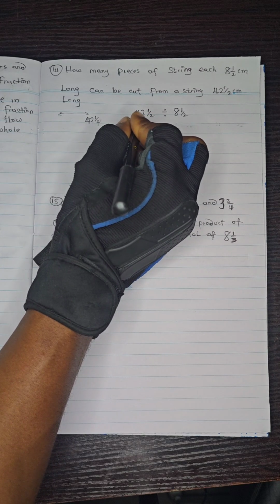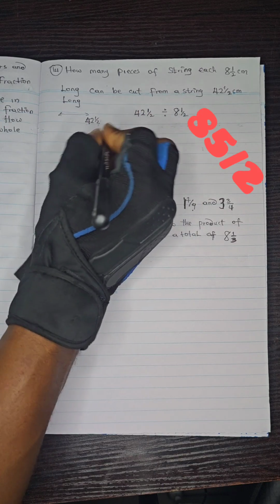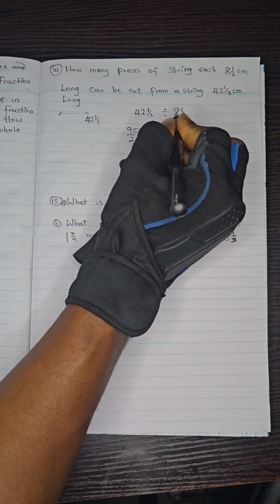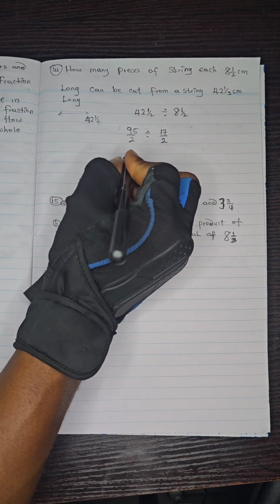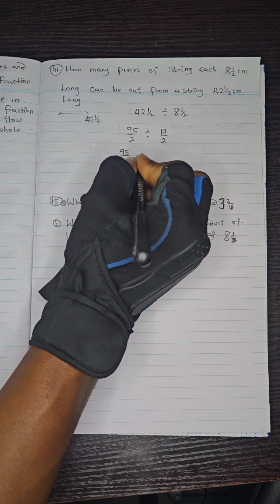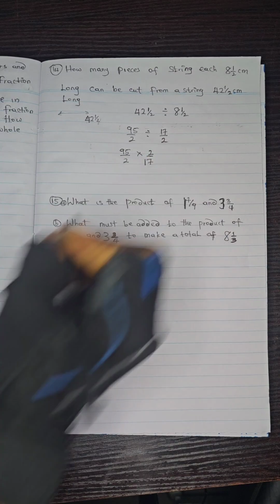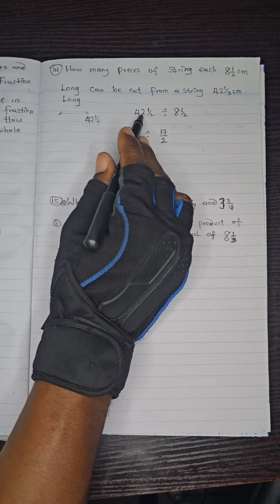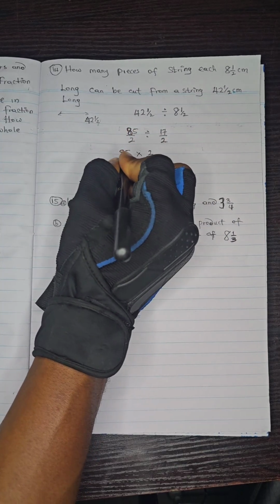2 multiplied by 42 is 84, plus 1, 85. So this becomes 85 over 2 divided by 2 multiplied by 8, 16 plus 1, 17 over 2. And when you are dividing fractions, you have to change this to a multiplication sign. So it becomes 85 over 2 times, this will now invert itself, 2 over 17. Remember when I said 2 times 42 is 84 plus 1 is 85. So this is not 95. I think I made a mistake. Sorry for that. So this is 85.